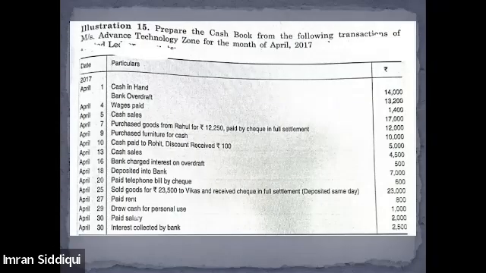Then the next transaction took place on 7th, wherein we purchased goods from Rahul for rupees 12,250, paid by check in full settlement of 12,000. So we bought the goods of 12,250, but we made the payment by way of check, and the payment was only 12,000. So there is going to be a reduction in the availability of bank balance by 12,000.